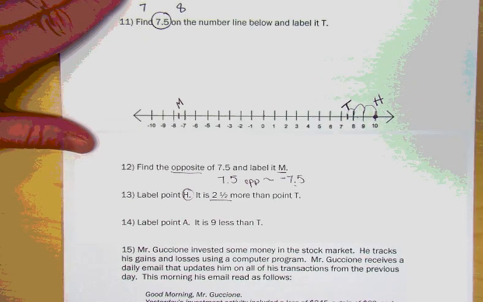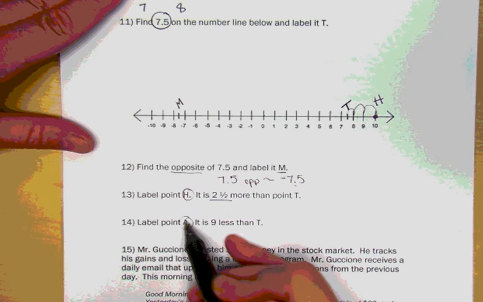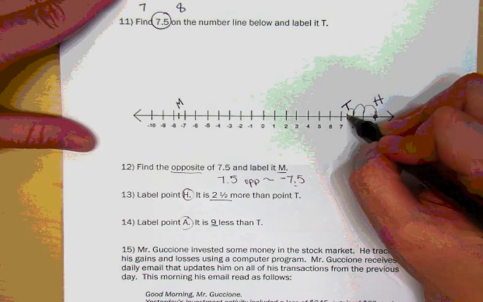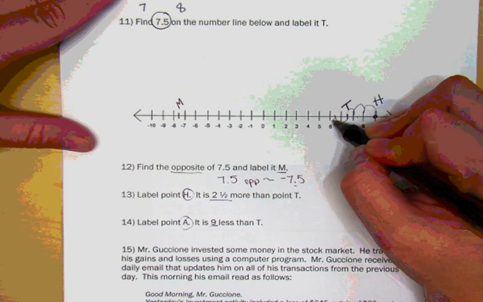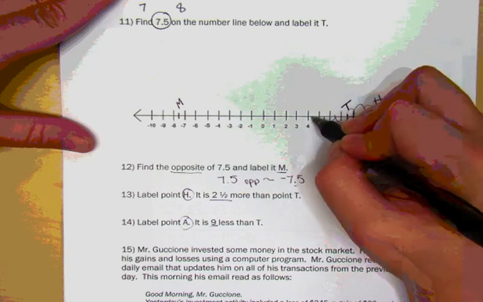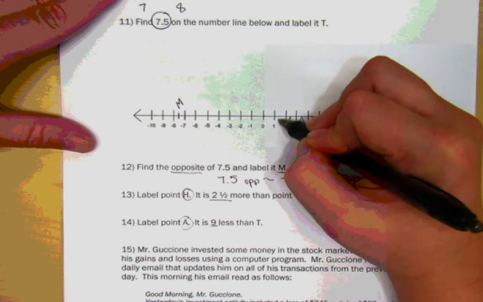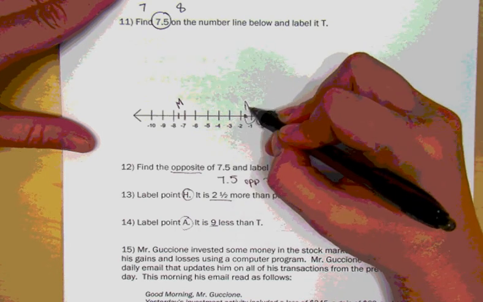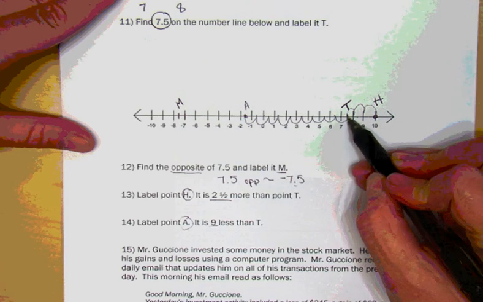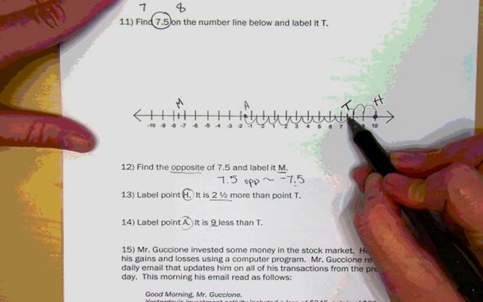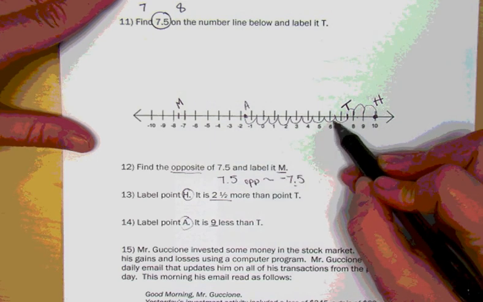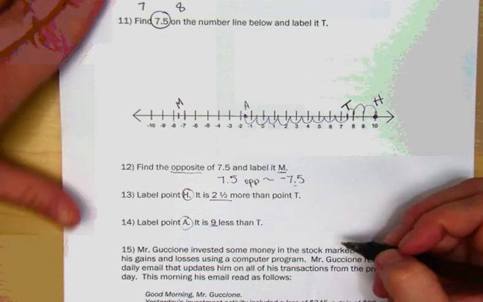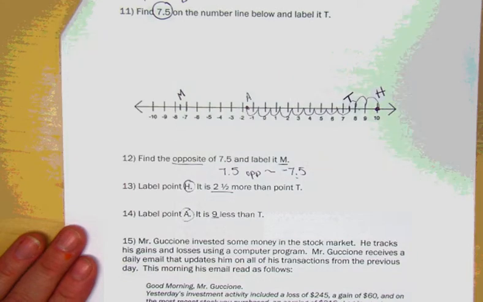Then I'm going to go back and it says label point A. It's 9 less than T. Well, there's T, so I'm going to count 9 less. 1 less, 2, 3, 4, 5, 6, 7, 8, 9. Keep in mind that when I did my jumps, it wasn't on the number because I started at 7.5, so I'd have to go 6.5, 5.5, 4.5, etc. until I reached negative 1.5.